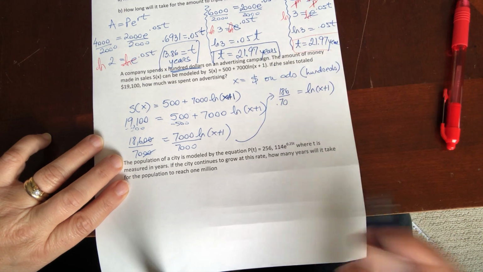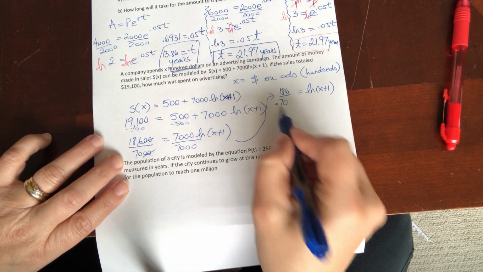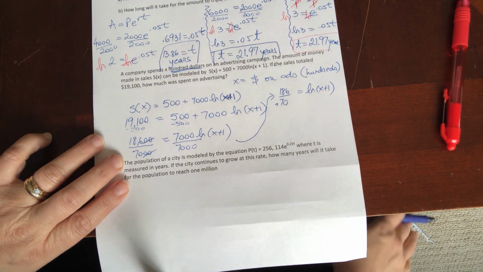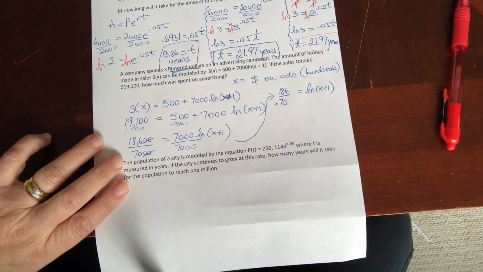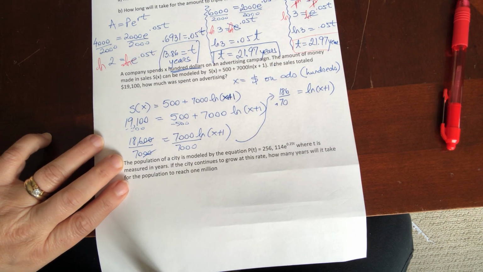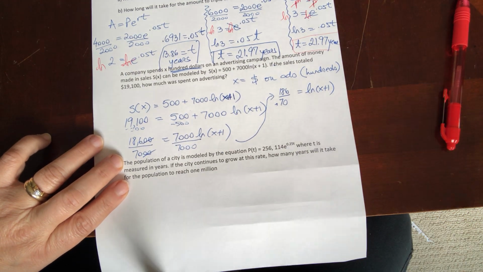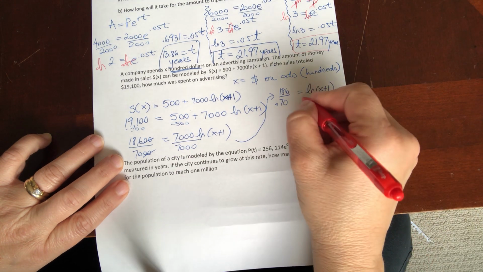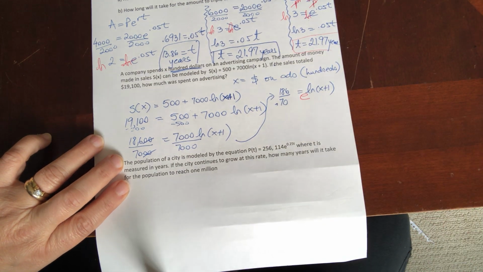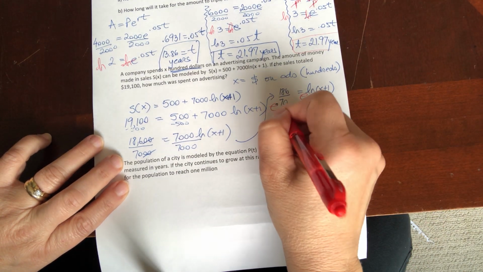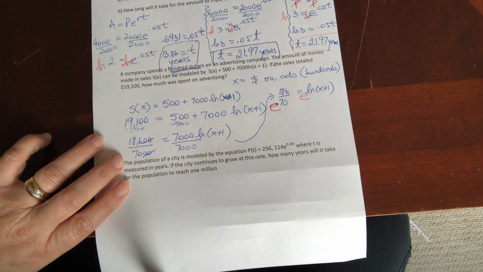Okay, so now this one's definitely a different story. There's no decimal. This one's definitely a different story because what I'm going to get rid of is not a base of e, but a natural log. So how do I get rid of a natural log to get my way inside? Well, I'll use its inverse function. What's the inverse function of a natural log? An exponential function with the same base.